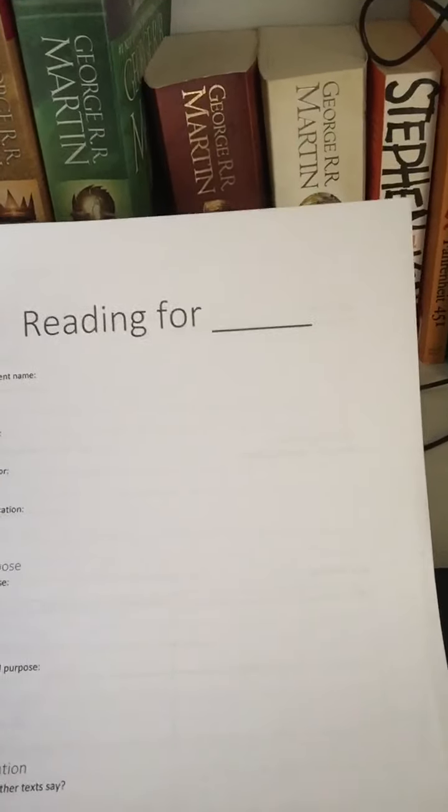It requires you to tell me what your name is, what the title of the piece is, the date in which it was published. If you can't find that, put the date you've read it, the author, and the publication. For the publication, make sure you do include the URL if that's what you need to include.